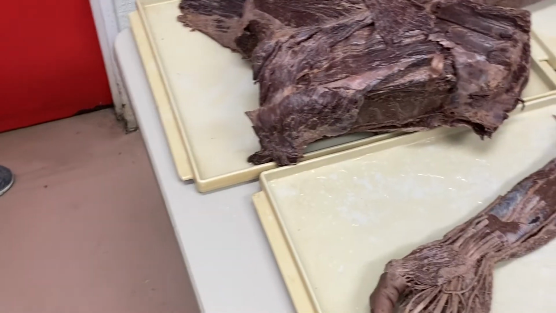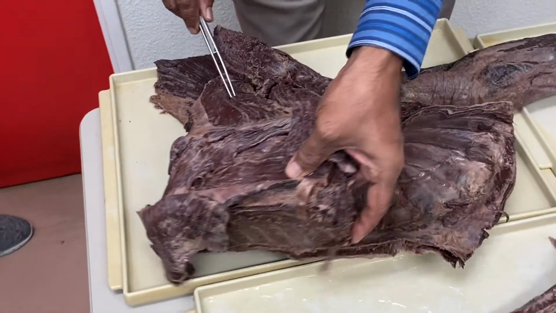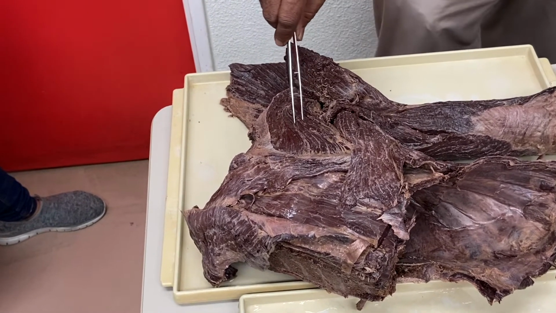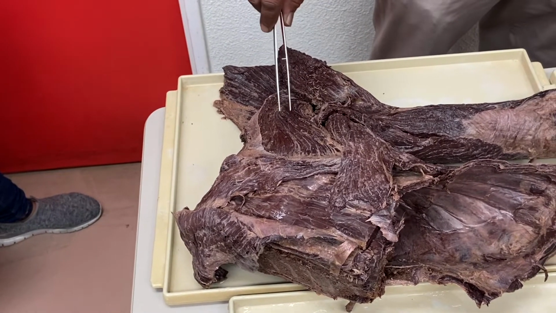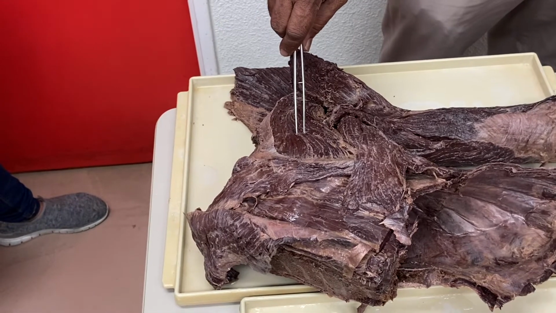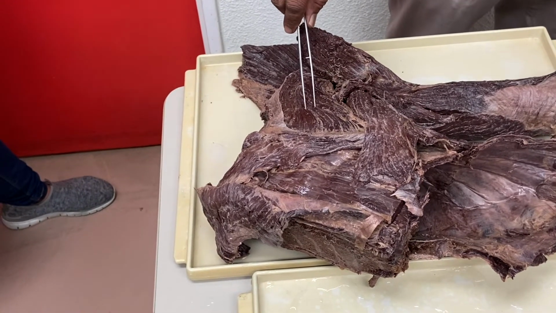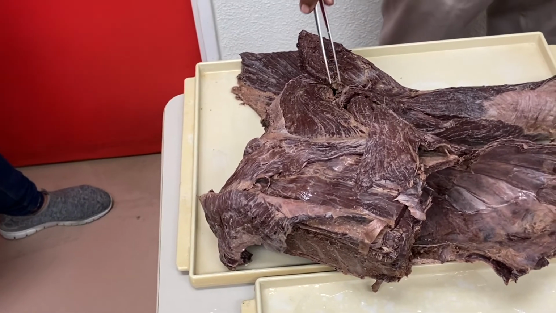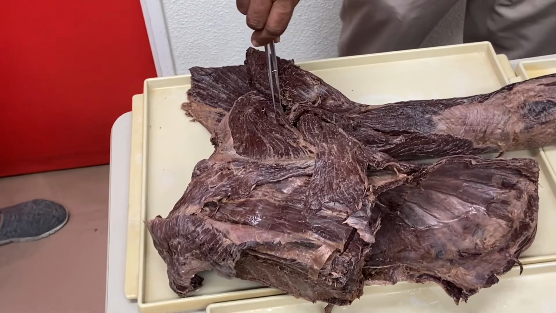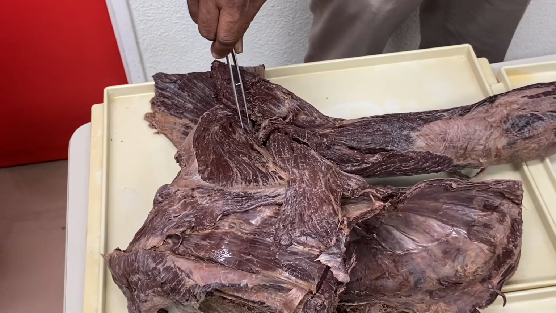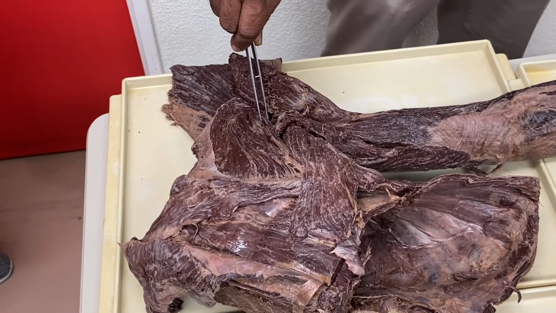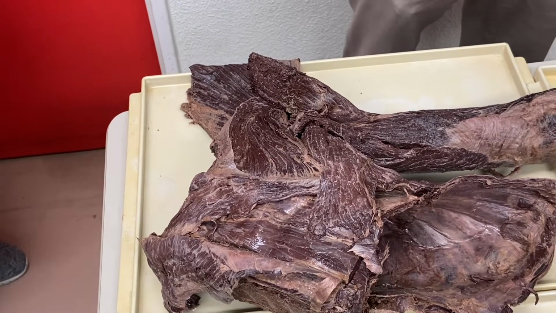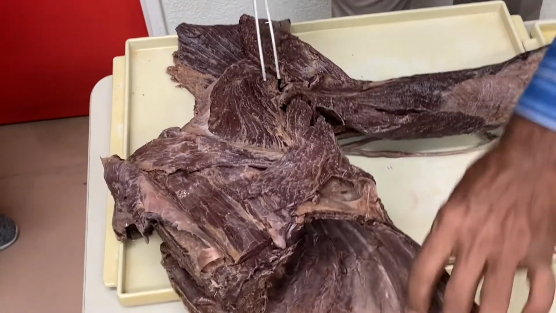That's the supraspinatus. Now this is the infraspinatus. Identification, nerve supply, action. Infraspinatus: nerve supply is the suprascapular nerve, and it brings about lateral rotation. Teres minor: identification, nerve supply is by the axillary nerve. Action, again lateral rotation. Okay, this is teres minor.